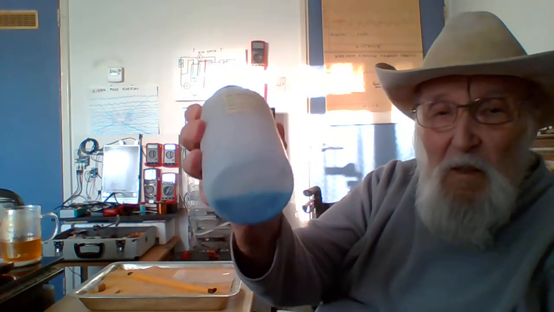This, in fact, is a piece of copper in a saturated solution of copper sulphate. So we must know what copper sulphate is and what a saturated solution is. Well, this is copper sulphate.